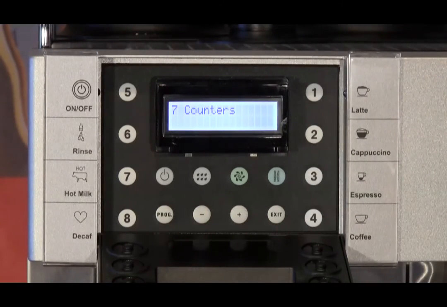5. Counters. This menu is used to look at how many drinks the Flair has produced, both collectively and individually. 6. Counter Reset. This menu is used to clear the product totals.